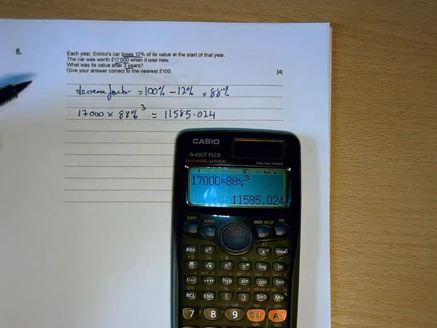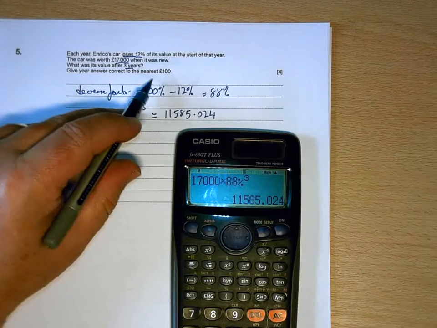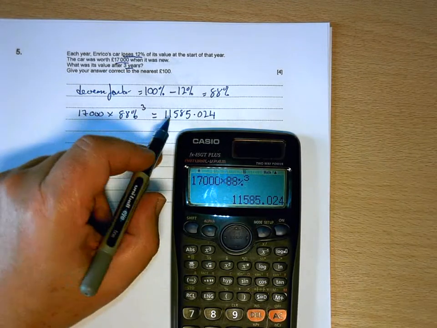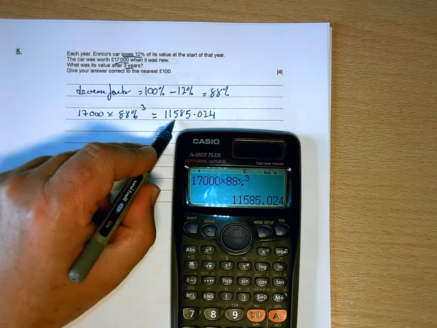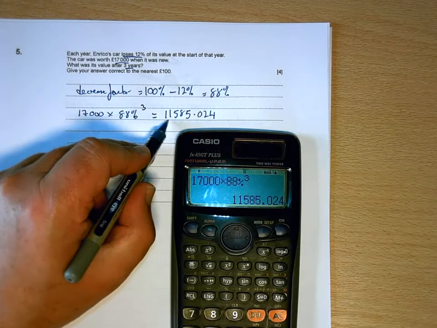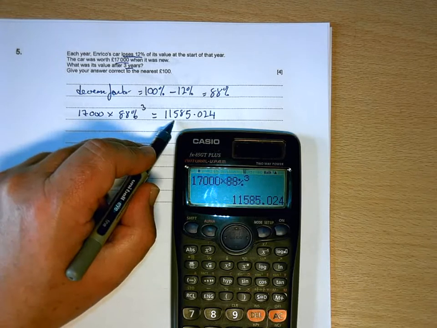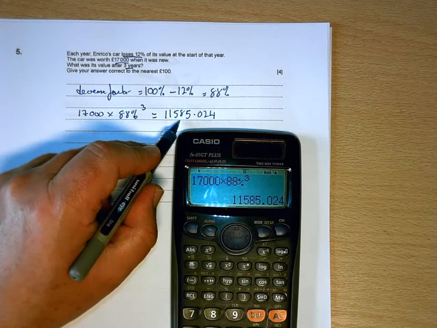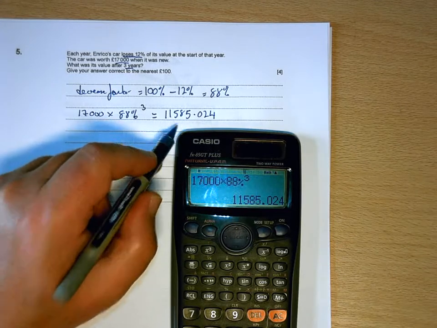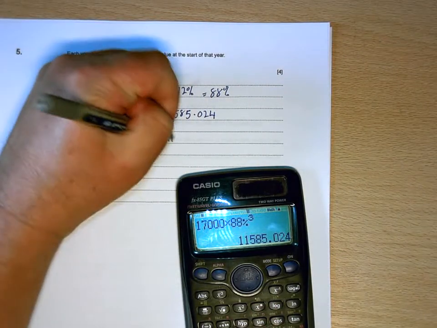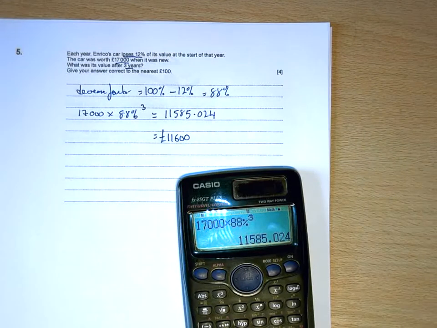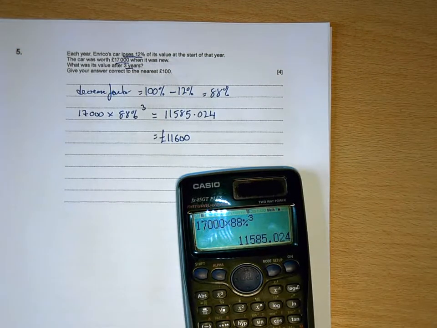But what we haven't done is then written it down to the nearest 100. So the nearest 100, units, tens, hundreds, so it's either going to be 11,500 or 11,600. Because of the £85, it's nearer to 11,600. So that's where your final mark comes in.